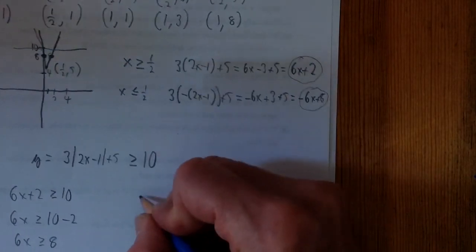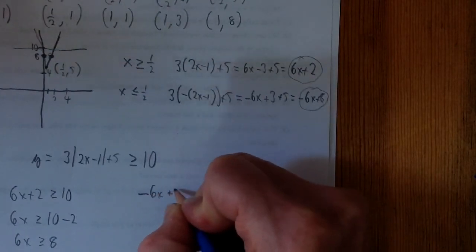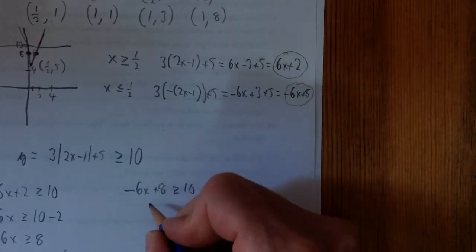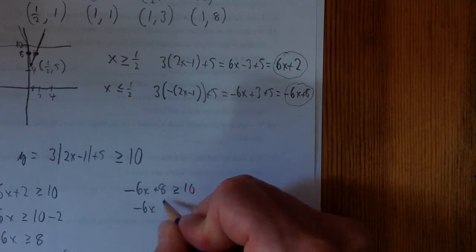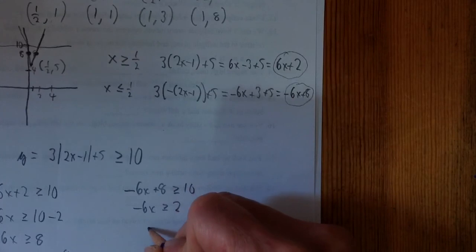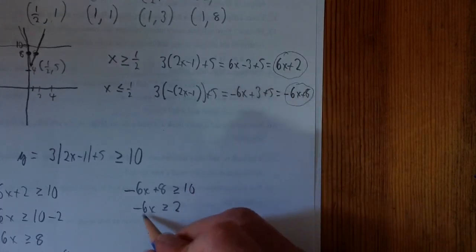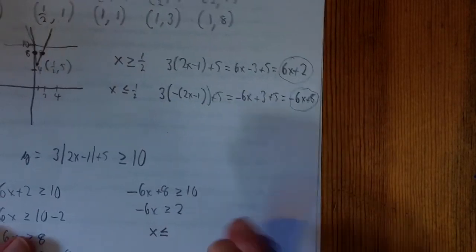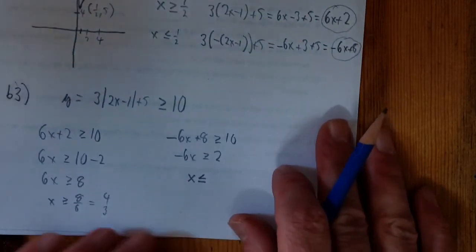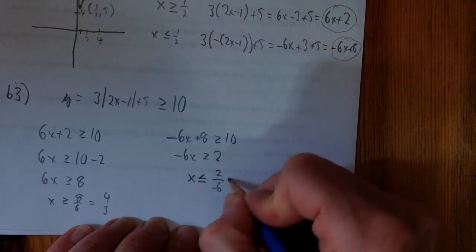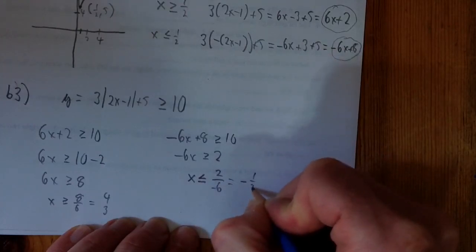Now let's do the other one. Negative 6x plus 8 greater than or equal to 10. That's negative 6x, subtract 8 from both sides, greater than or equal to 2. Okay, when you divide by negative 6, that means you switch the greater than or equal to less than or equal. That's the thing. If you multiply or divide by a negative number, that's when you switch the signs. So I got to switch the sign because I'm dividing by negative 6, x is less than or equal to 2 over negative 6, which is negative 1/3.